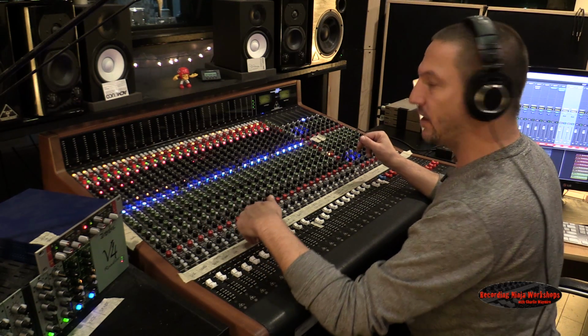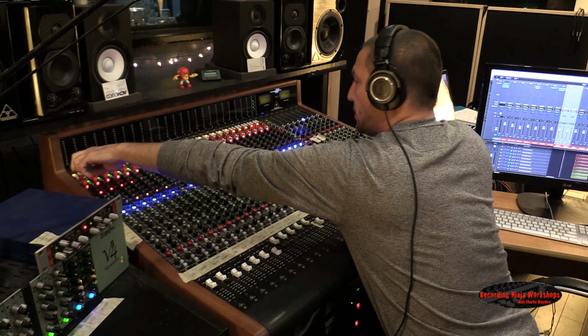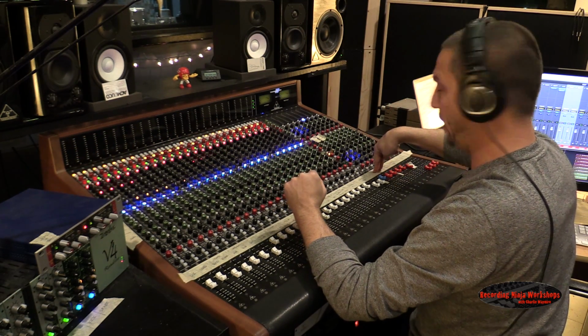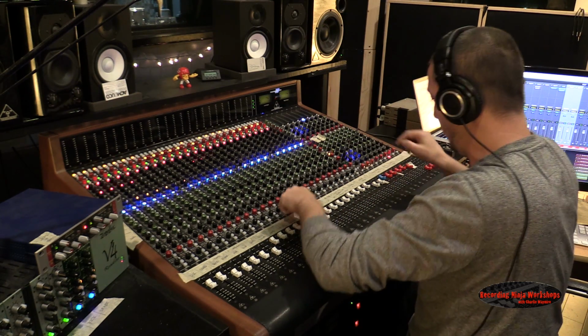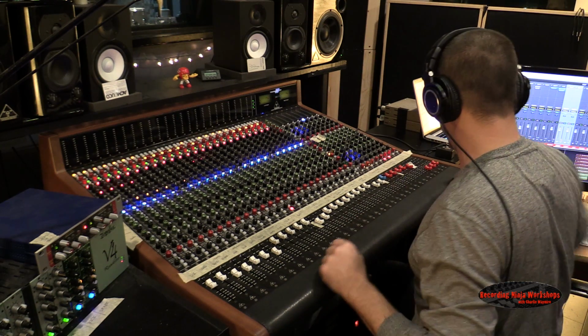Then I don't know if you can see this all the way up here, but I have my sub-assignments up here, and all the drums are going to channel 1 and 2 on my subgroup, as well as my bass, but we'll get to that in a second. I'll pull that out. So the drums all come up here.